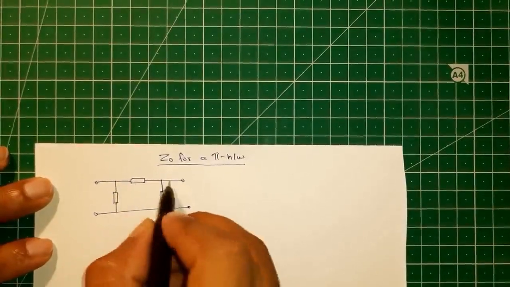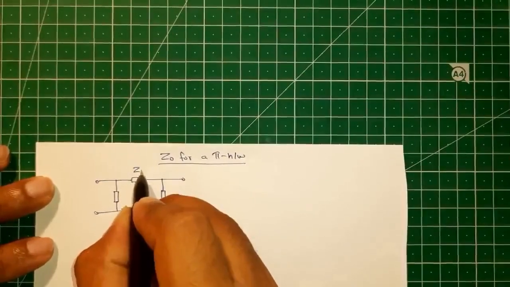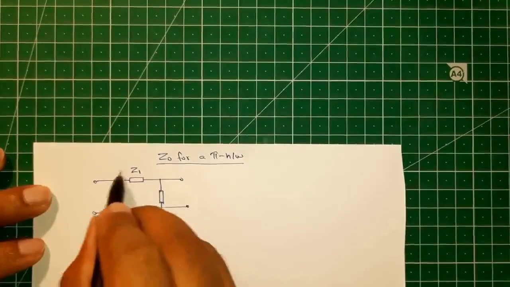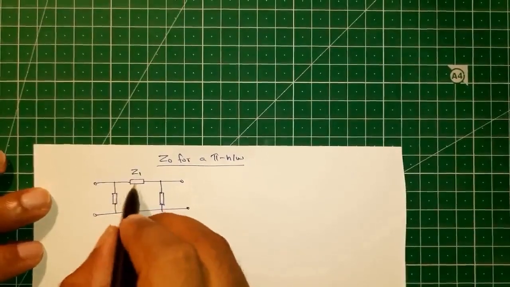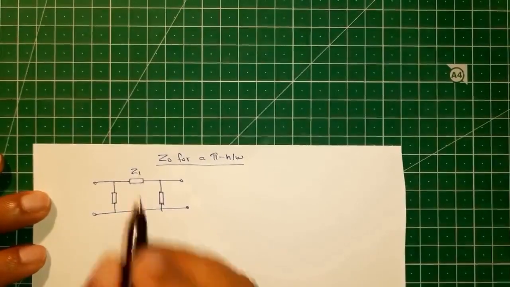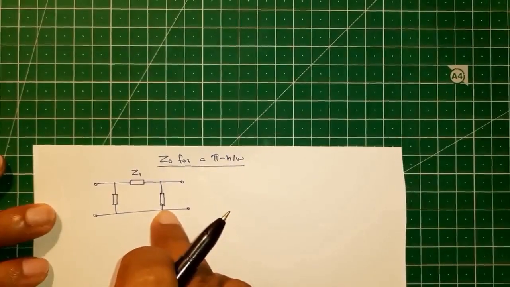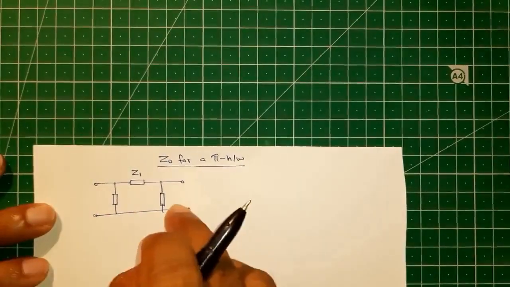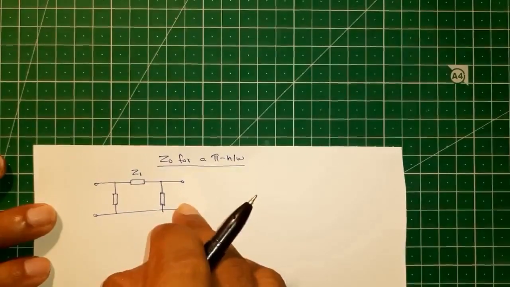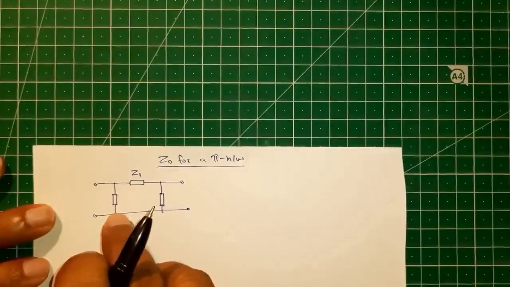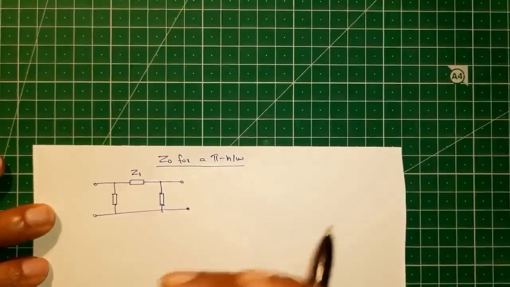The total series arm impedance will be equal to Z1. Since we are having only one impedance, the impedance value of this element should be equal to Z1. And here we are having two shunt arms, so the total shunt arm impedance will be equal to Z2. So what should be the impedances of each of these elements?